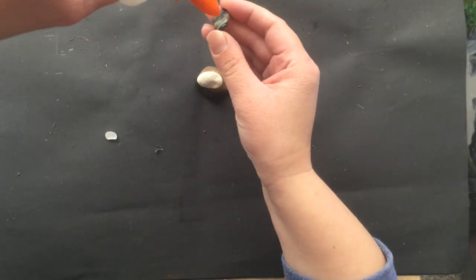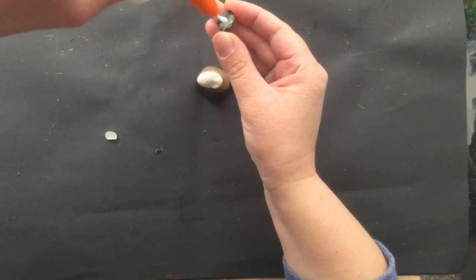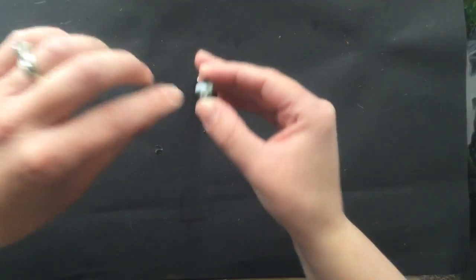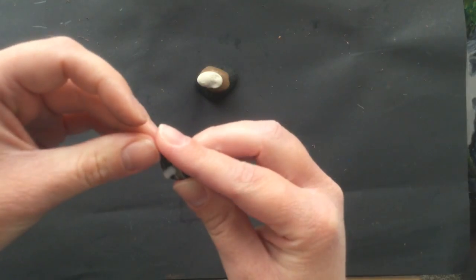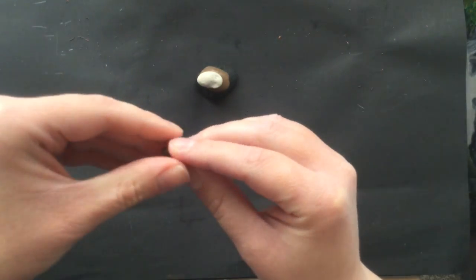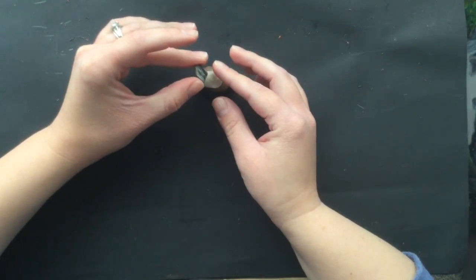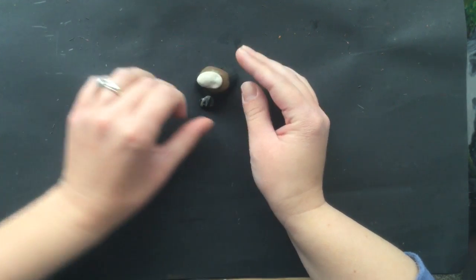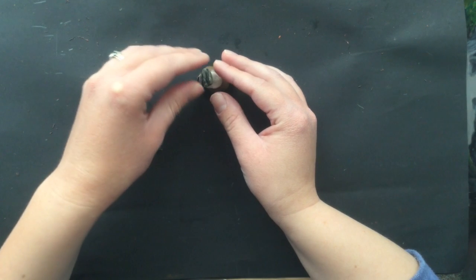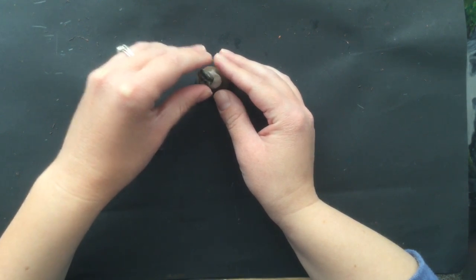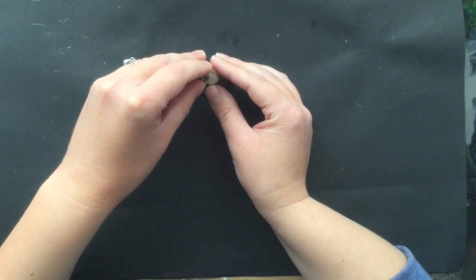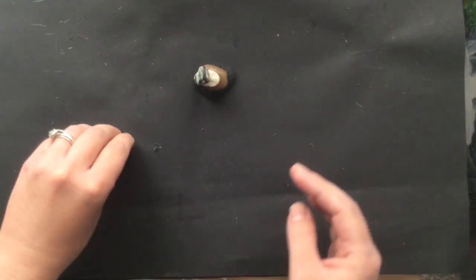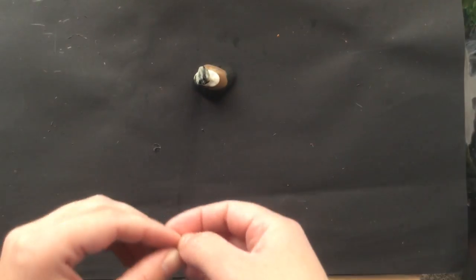So here we go. A little drop of glue. So this does take time and patience. I probably waited like an hour before I came back. And I had a few failed attempts because I didn't want to wait that long. So take it from me, wait a little bit. All right, I like that.